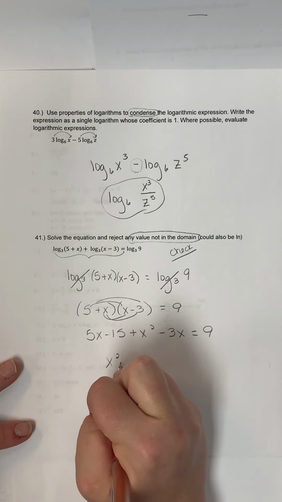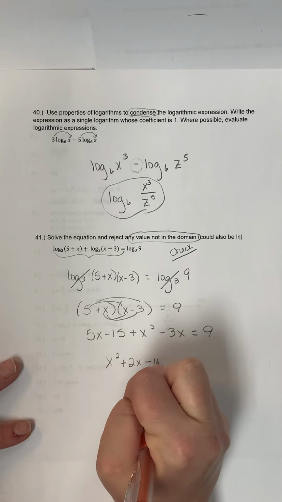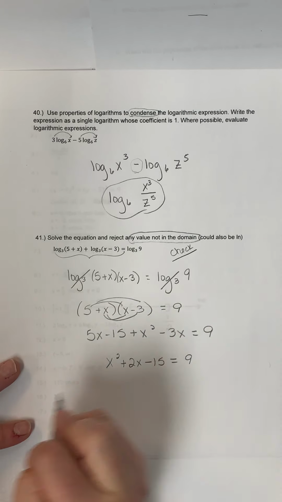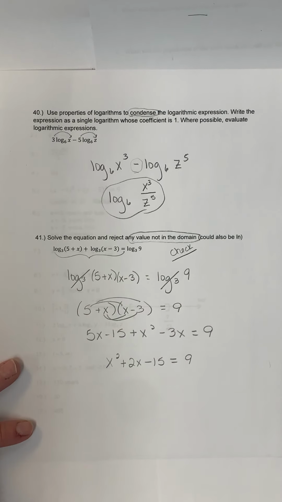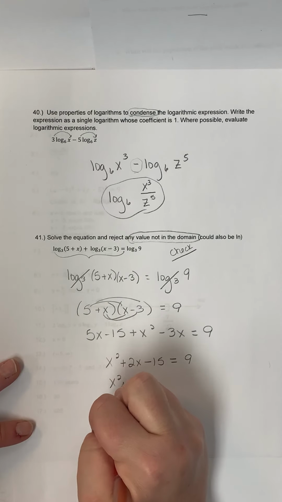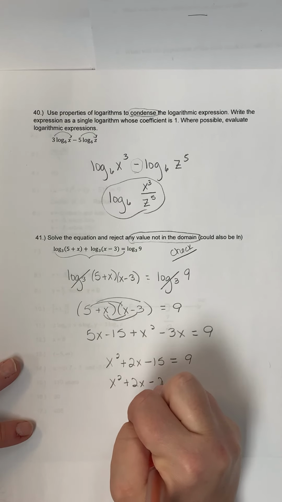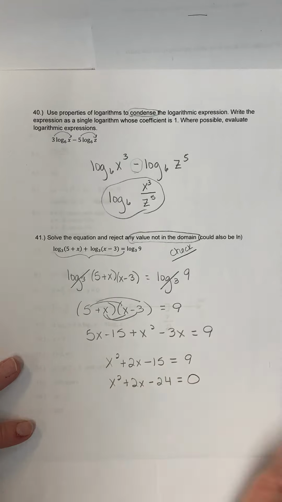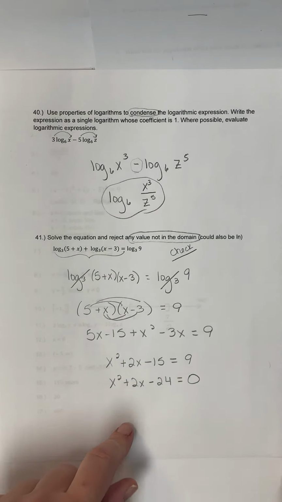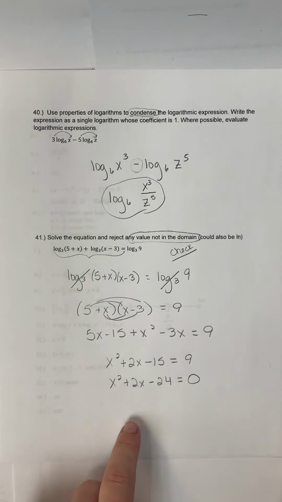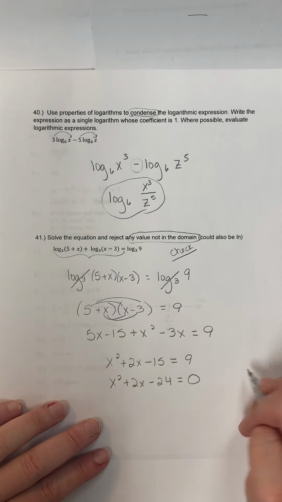I'm going to clean up a little bit. I'm going to move my 9 over. I'm going to subtract them over. And there we go. Now, we've had to do a lot of quadratic formulas lately, but luckily this is not one of them. So I can factor this.